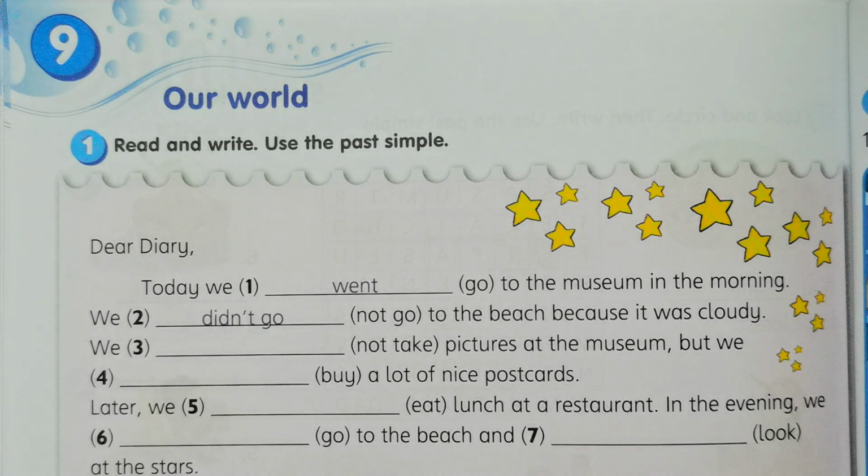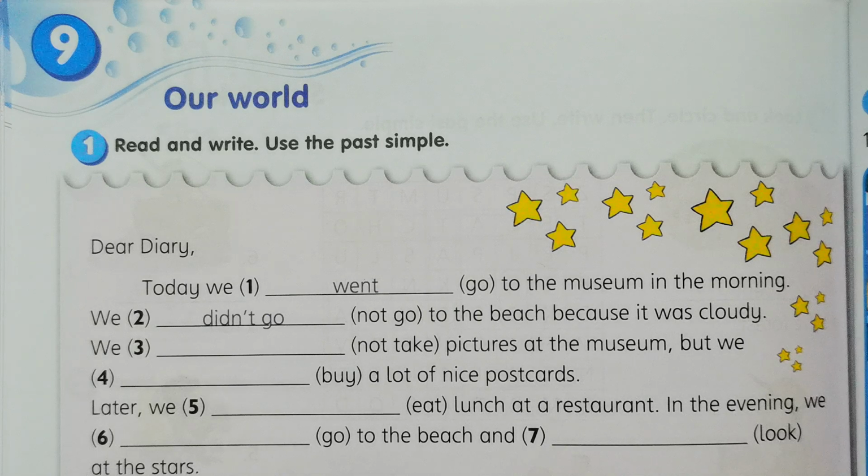Okay, pupils, we are on this Year 3 Get Smart Plus workbook, page 70. We are on Module 9, so this is our world. Activity 1. Read and write. Use the past simple, meaning past tense.